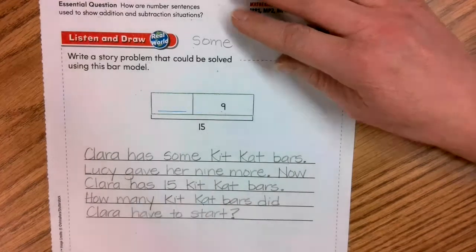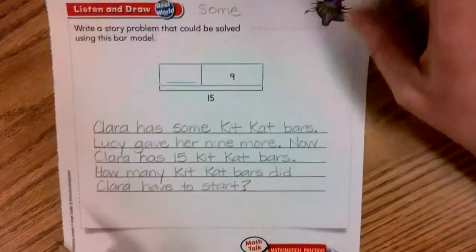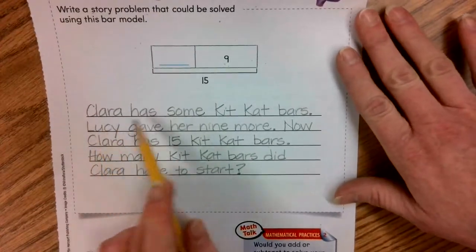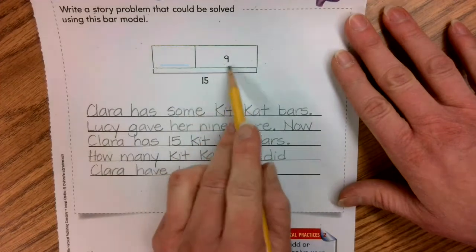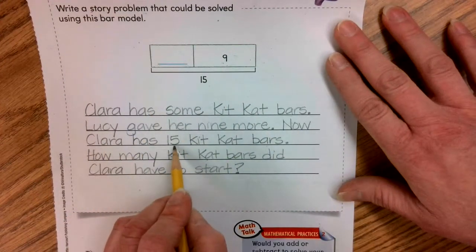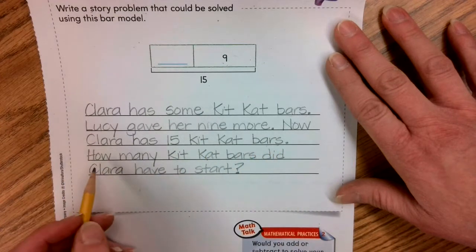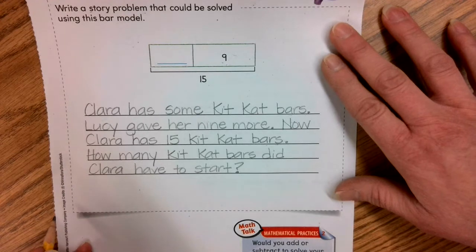That's our question. So we need a question mark there. So Clara has some Kit Kat bars. Lucy gave her 9 more. Now Clara has 15 Kit Kat bars. How many Kit Kat bars did Clara have to start?